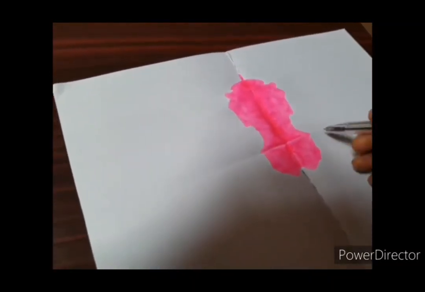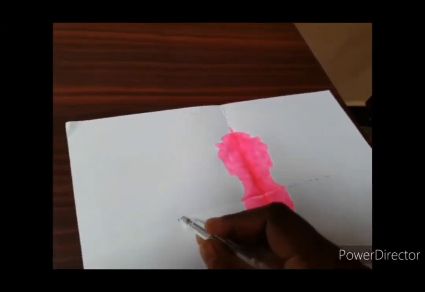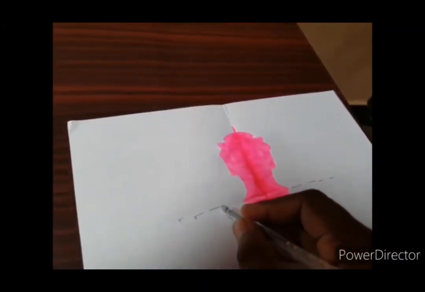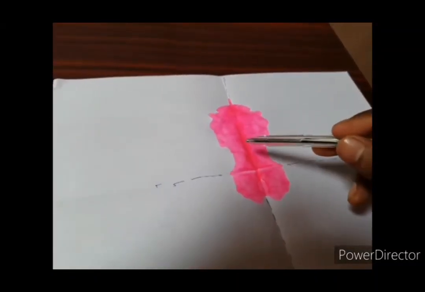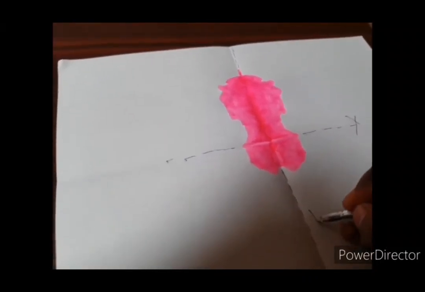If we see around the second line, that is here, then around this, one part is this and second part is this, but we can see that there is no symmetry here. So this is not the line of symmetry and this is the line of symmetry.